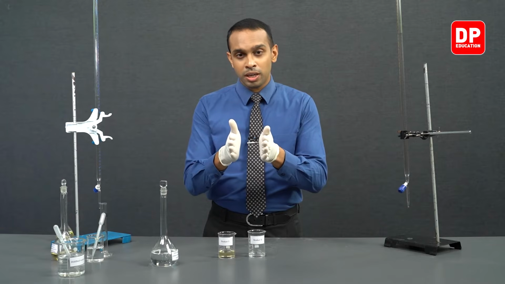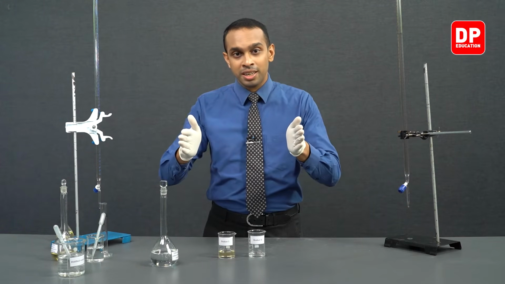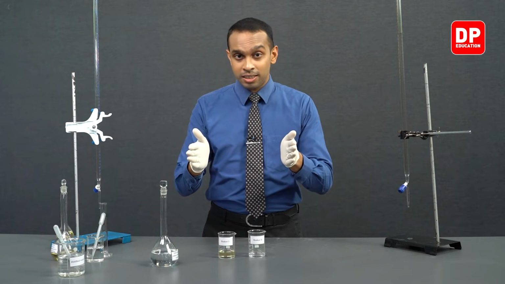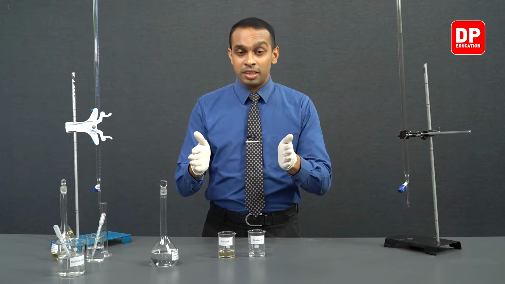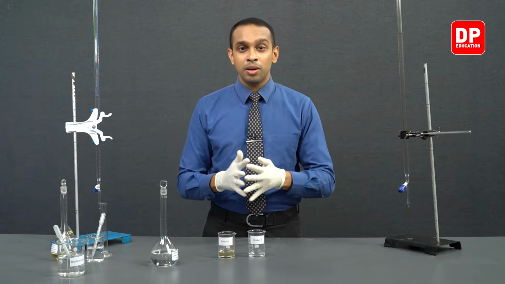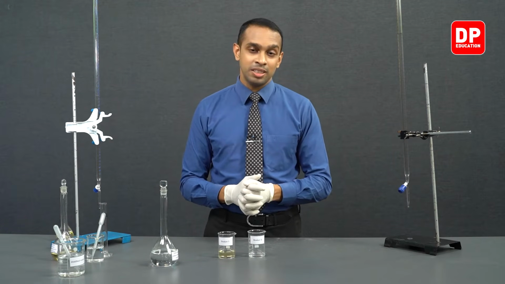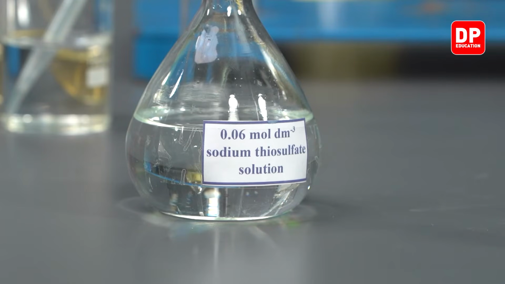Higher the concentration, higher the amount of sodium thiosulfate moles in the solution, which will lead to a greater delay after we add the solutions together. There will be a greater delay in displaying the color change. So this will allow us to measure a more clear time change. So we have increased the concentration to 0.06.